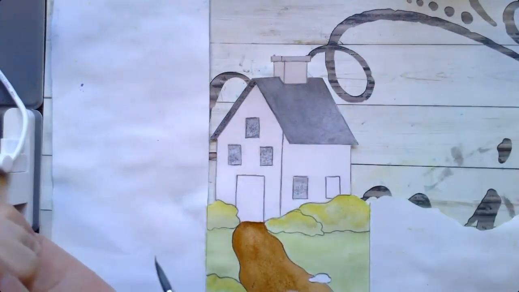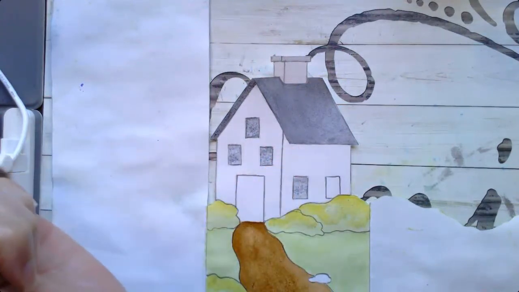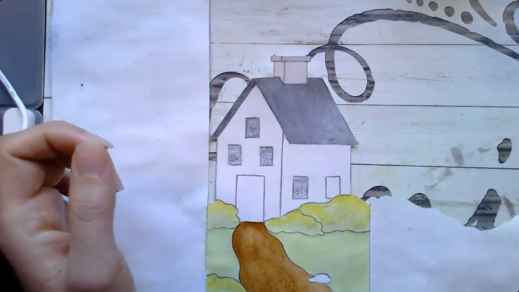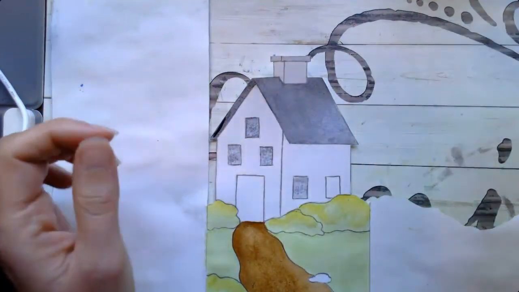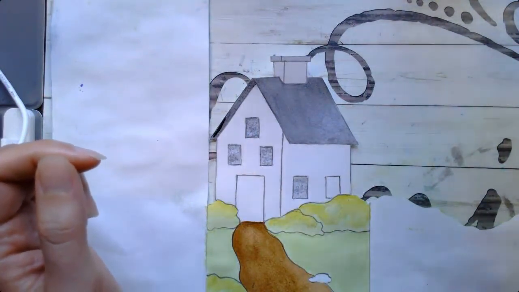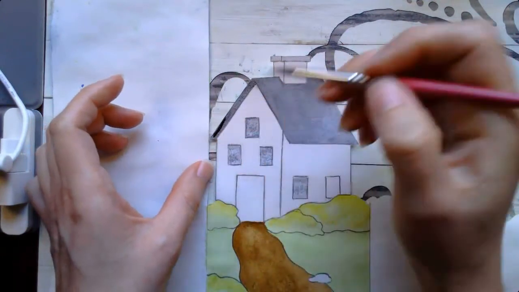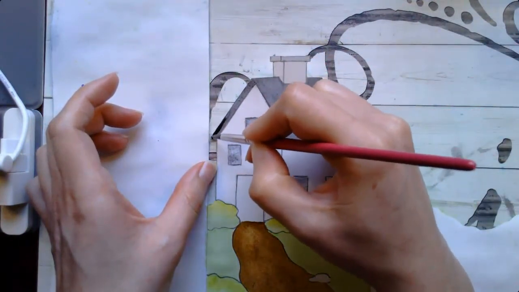Probably darken that even more, because it doesn't look that much darker than this side. So I'm going to go ahead and just use some black paint and layer that over top. It's just a tiny amount, and then a damp brush. Not a super wet brush, just a damp one. And spread that out.